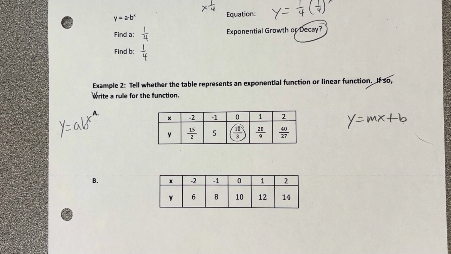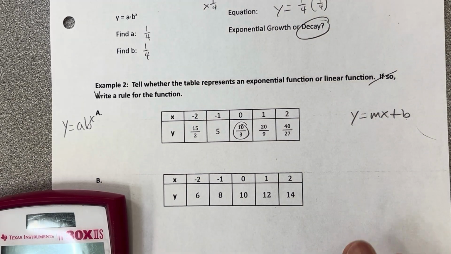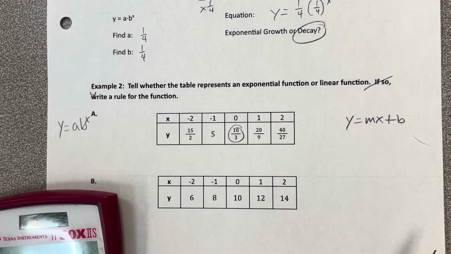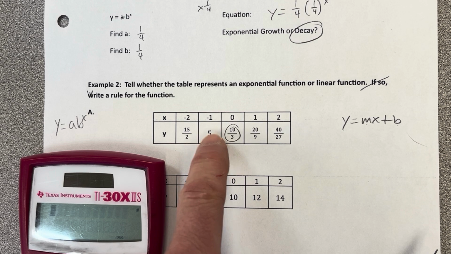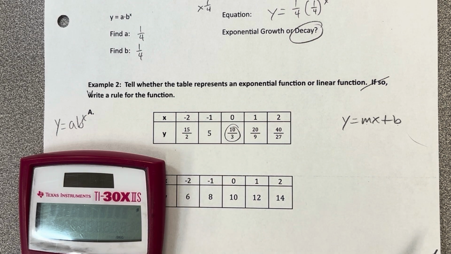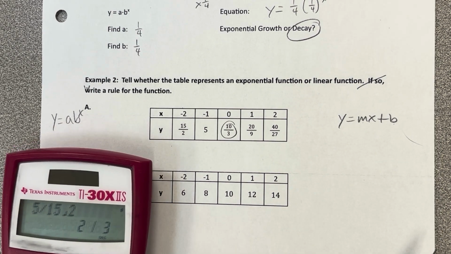I just grab the calculator and test to see if we have repeated multiplication or repeated addition. And so if this is exponential, I'm going to find the common ratio. 5 divided by 15 over 2, and I get 2/3.